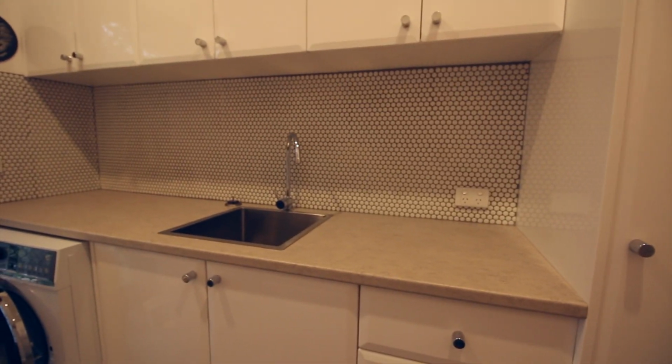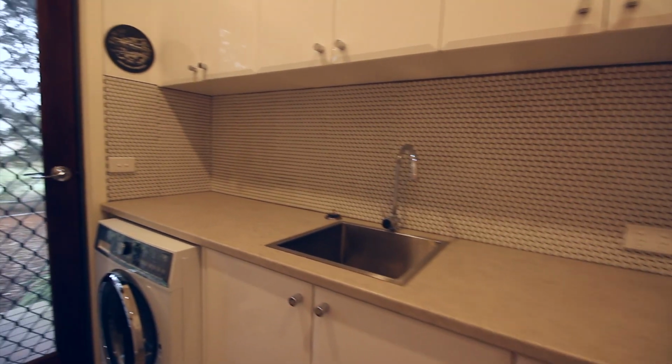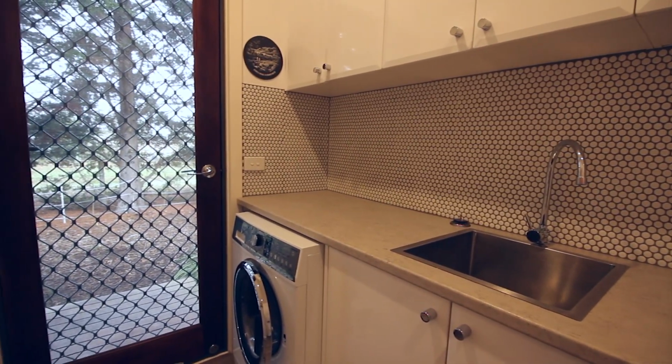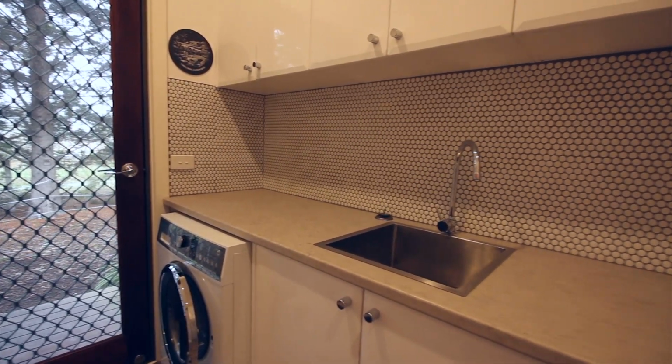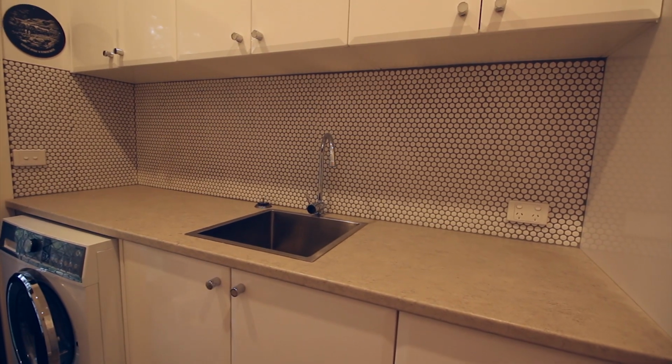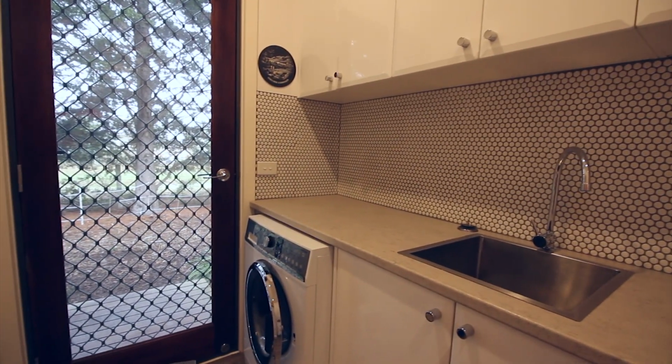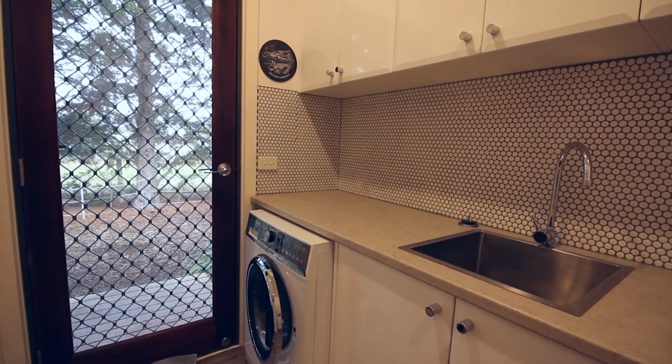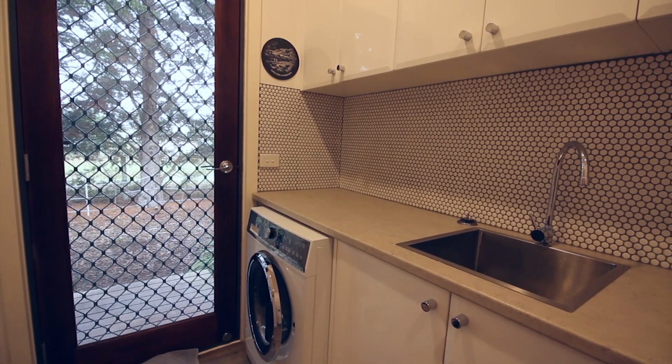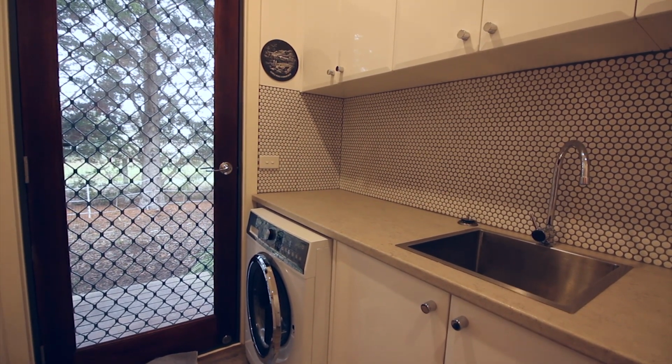Okay, so in this particular case we just need to figure out the amount of tiles we need to tile this splashback. As you can see, there's two sections. There's the back section and a little wing wall section as well. So we'll calculate both of those in a second.